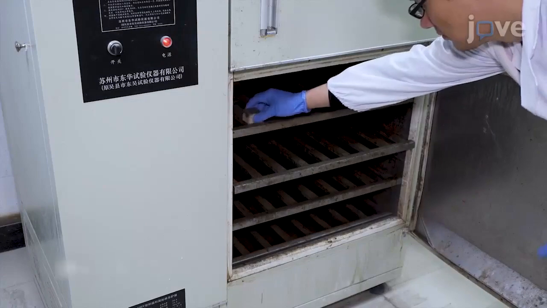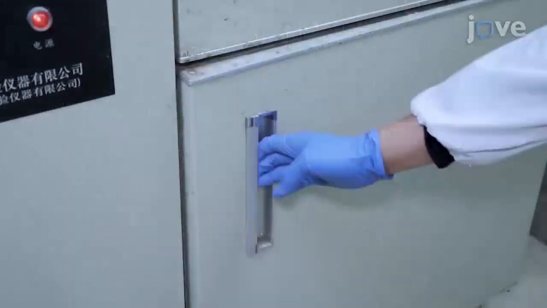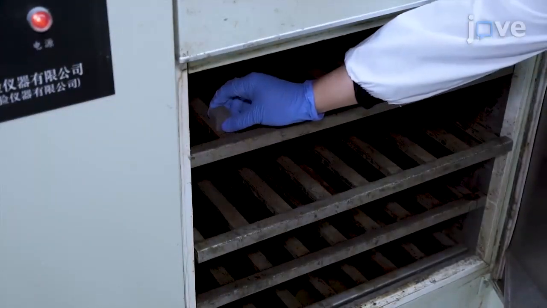Cure the specimen in a curing room for 24 hours. Then remove the specimen from the mold and cure for 28 days under the same environmental conditions.